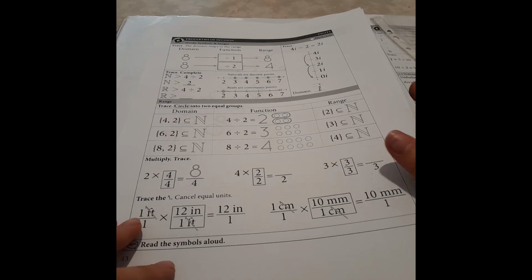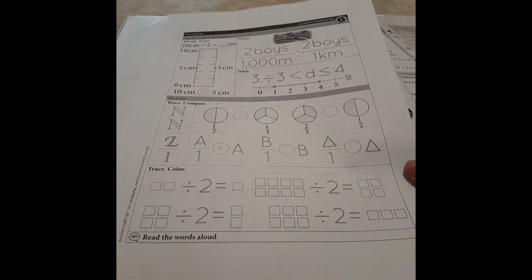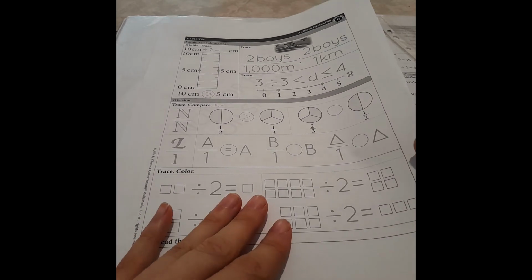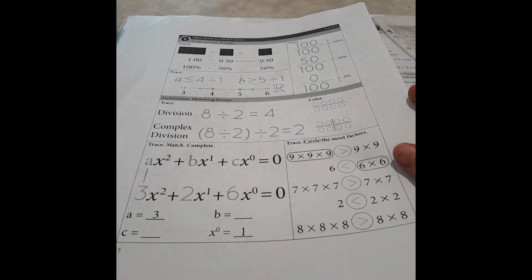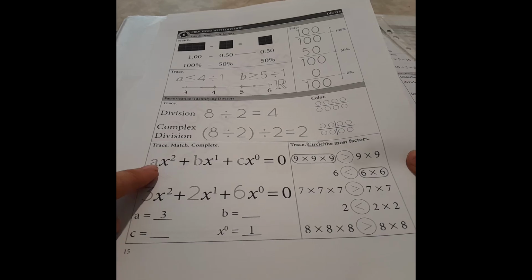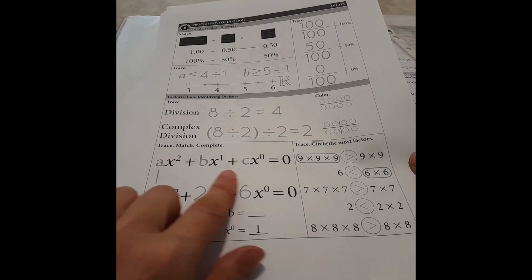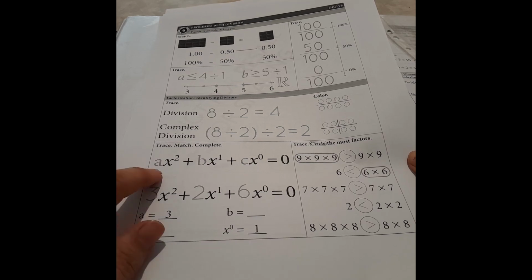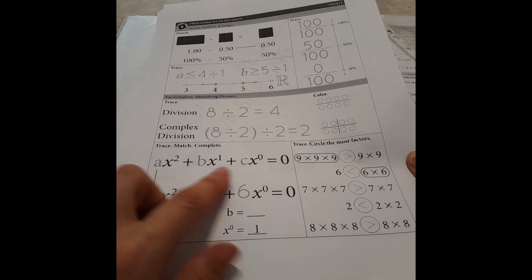Okay, so this is grade 1, week 6, day 1 of the first page. Then they will be doing the second page, and third page, and the last page. Again, look at this. They're busy with algebraic expressions already, but all they have to do is trace what they know. What do they know? They know ABC.